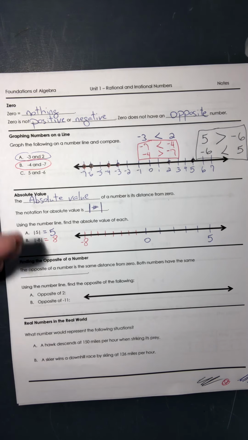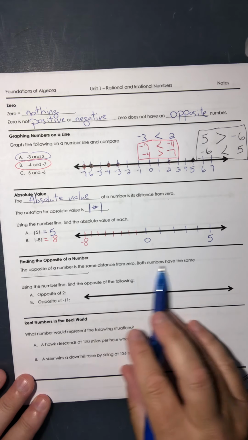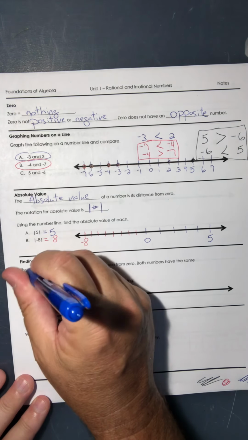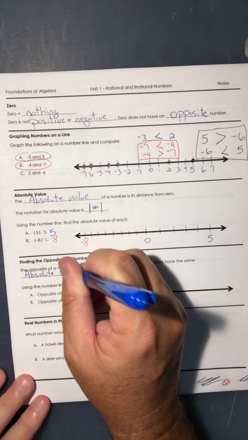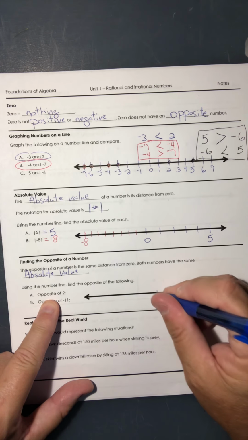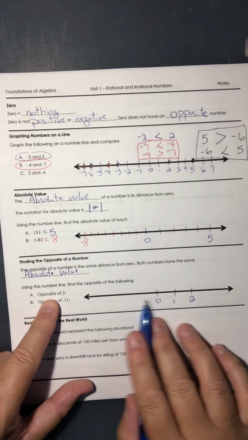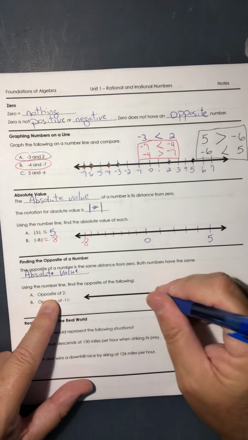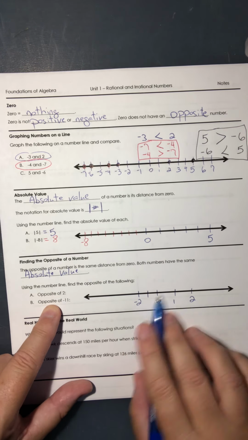All right, now this is different on this next section. Now we're looking for the opposite of a number. The opposite of a number is the same distance from 0. Both numbers have the same absolute value. So let's take a look at what that looks like. So we're looking for the opposite of 2. So there's 2. Well, the absolute value of 2 is 2. Well, what is the absolute value of the number the same distance away, negative 2? It's still going to be 2, right?